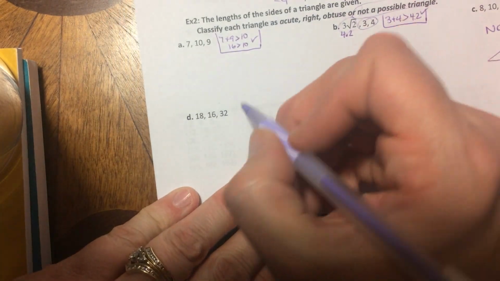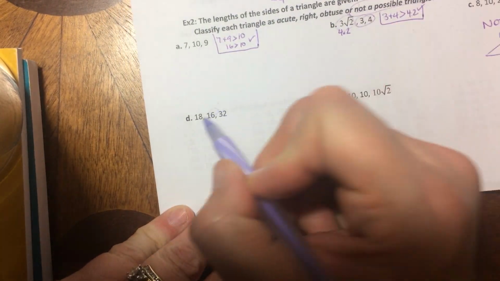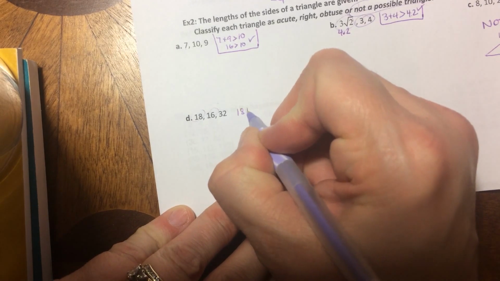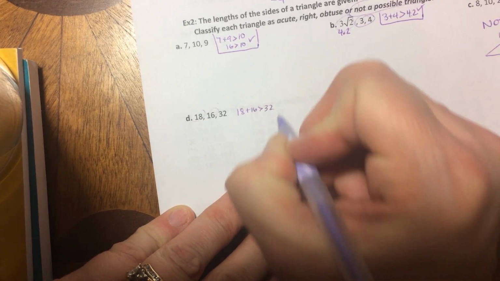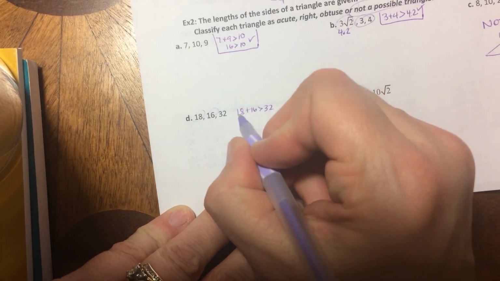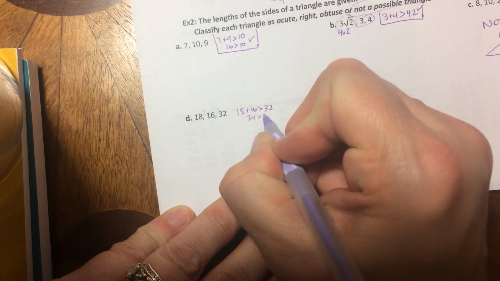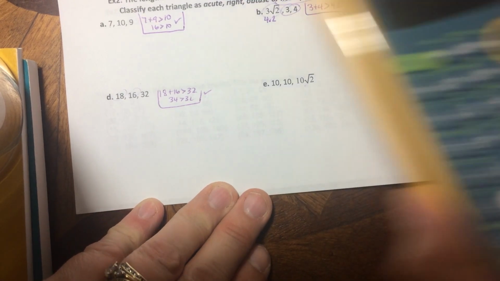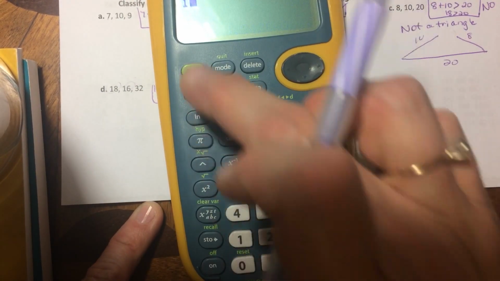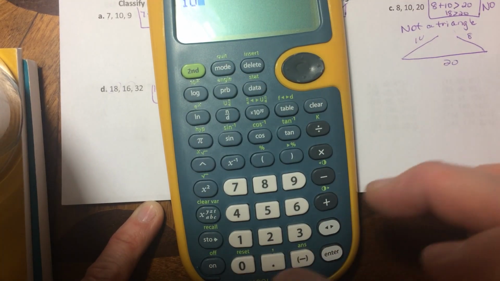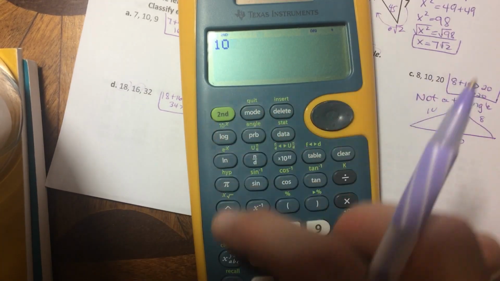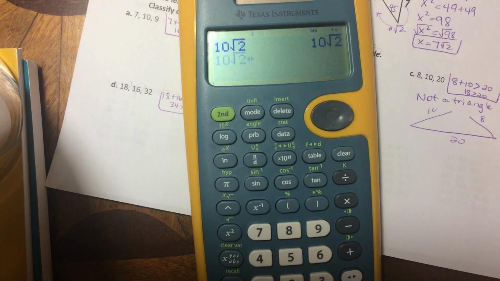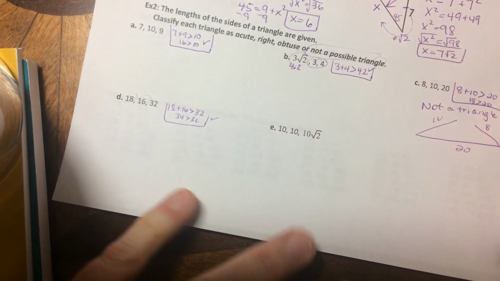Okay, so let's do the other ones now that you guys get the hang of it. Take the two smaller sides, 18 and 16. Is that greater than 32? Well, when I add those together, I get 34. So does it work? Yes. And then when you look at this, well, what's 10 root 2? I don't know if you guys can see it. 10 square root of 2, that's 14.1.